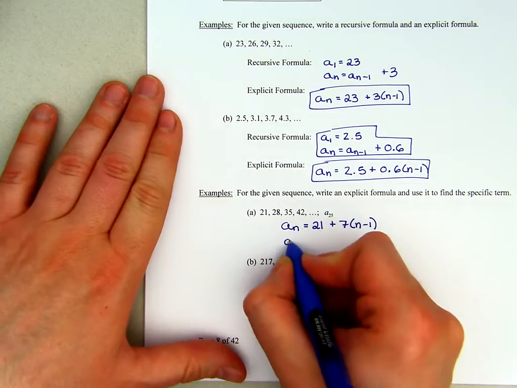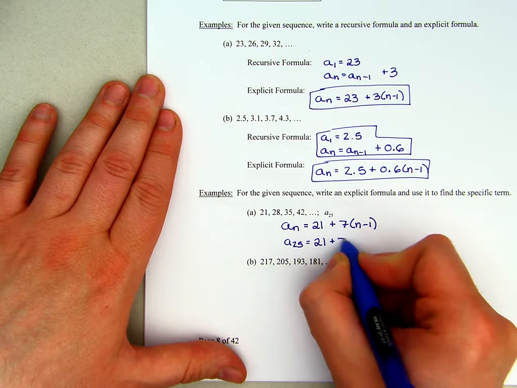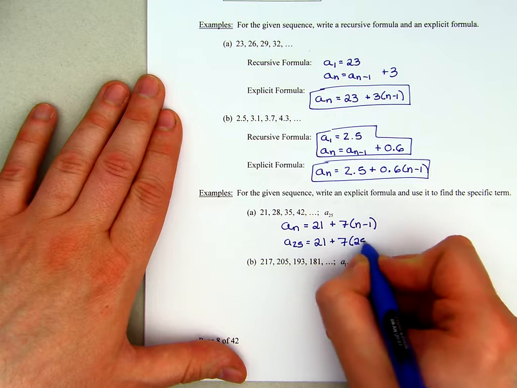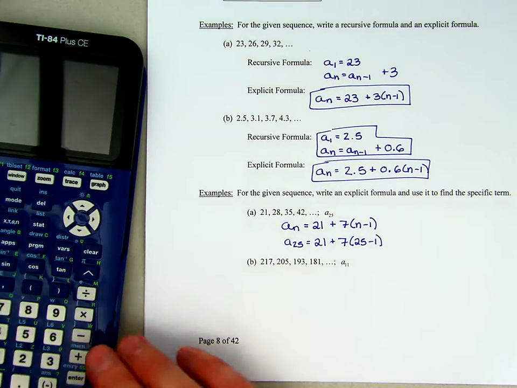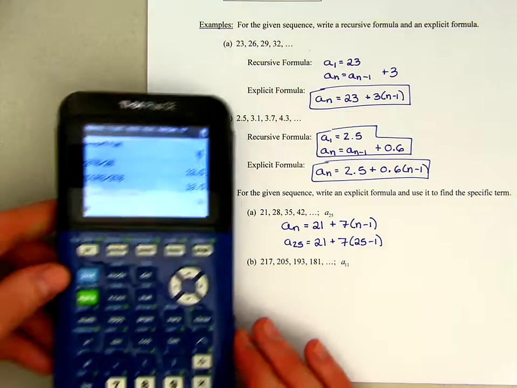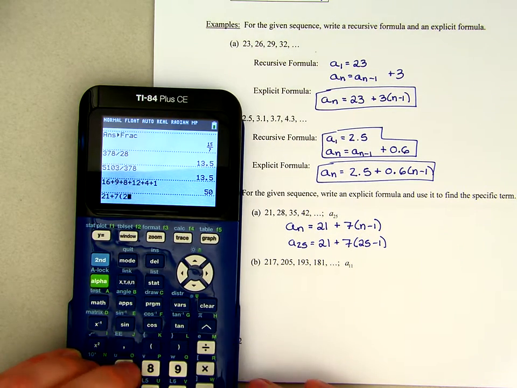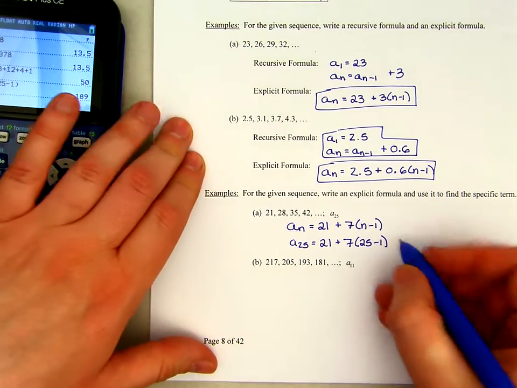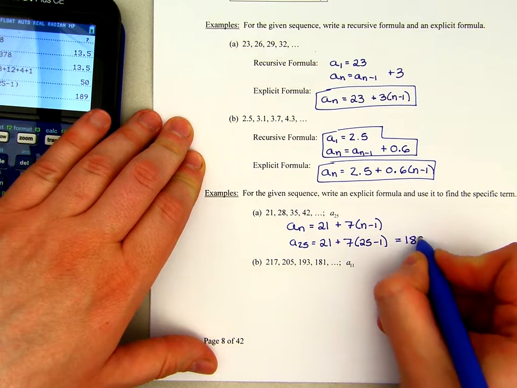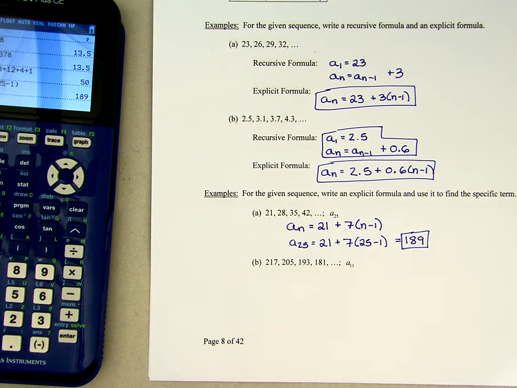To find the 25th term, all I need to do is plug in 25, and I'm going to say 21 plus 7 times 25 minus 1. At this point, go to your calculator, type it in, 21 plus 7 times 25 minus 1 should be 189. The 25th term in that pattern is 189. Try letter B.